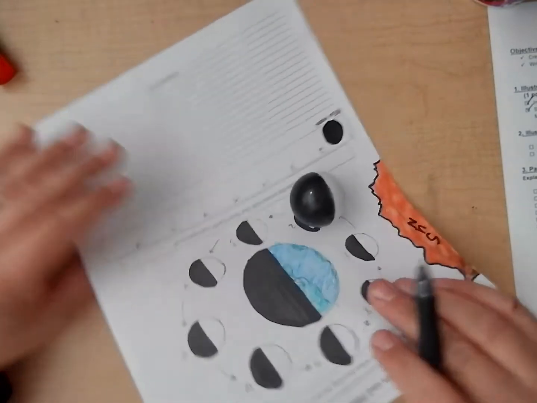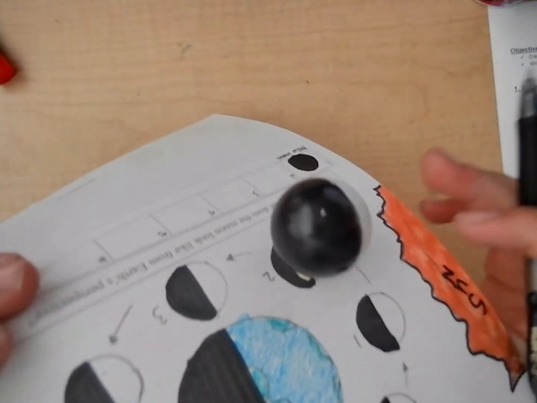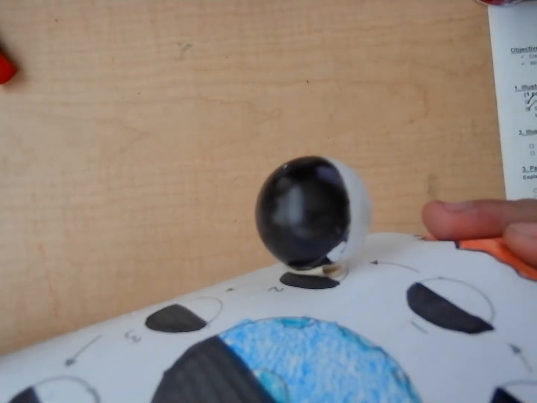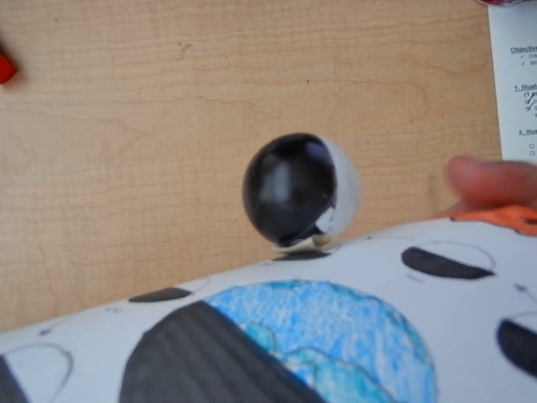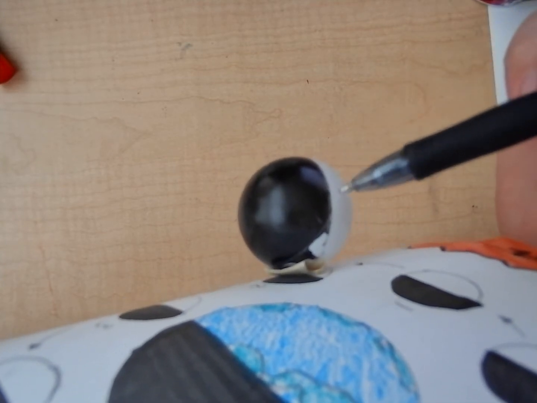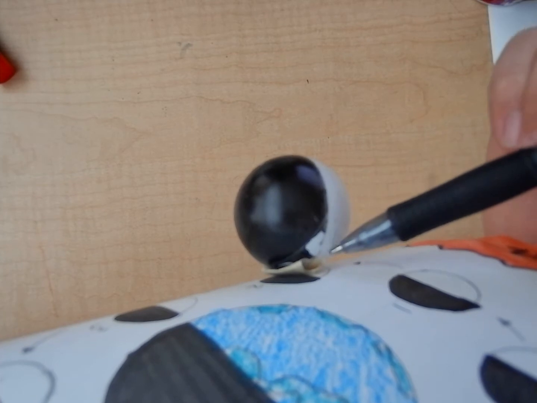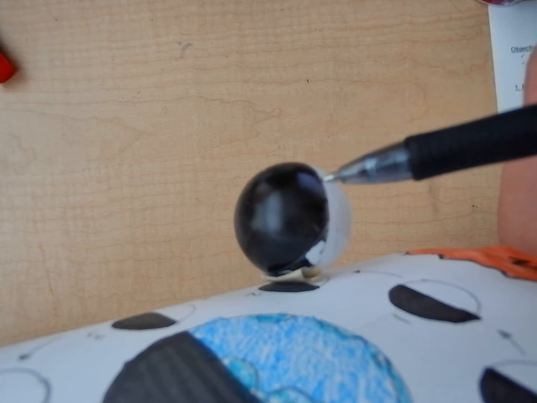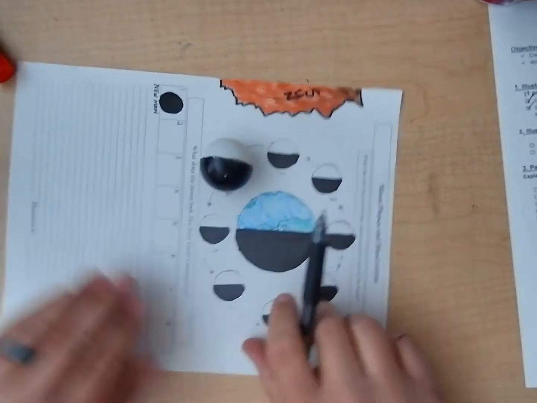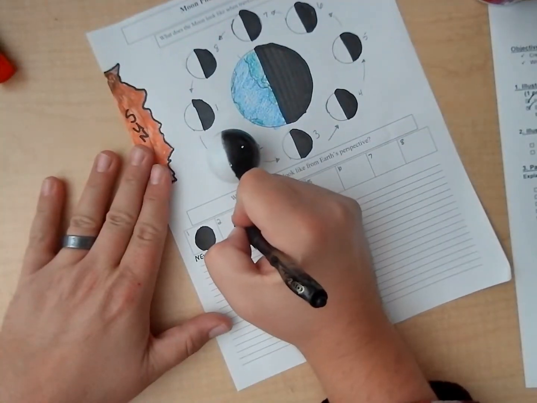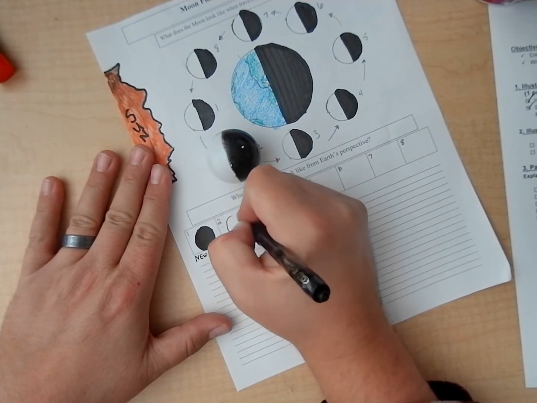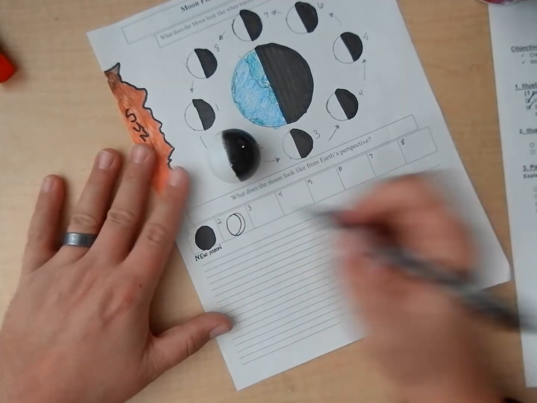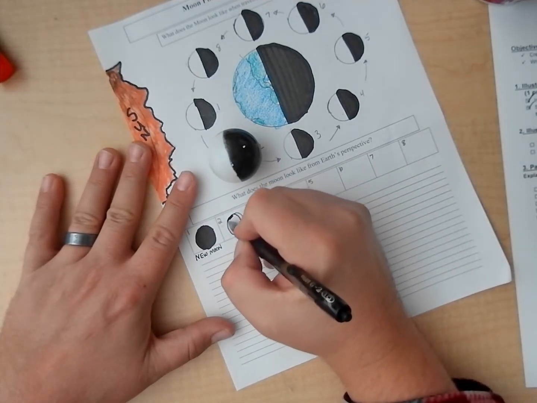So when I look at this thing from the perspective of Earth here, look at how it changes. I now can see on the right-hand side a small bit of light. So I'm going to draw a circle. I'm going to draw like a little half that we call a crescent. It's going to look like this. I'm going to draw my circle. And I'm going to draw a little crescent shape like that. And then I'm going to just shade in the left-hand side.